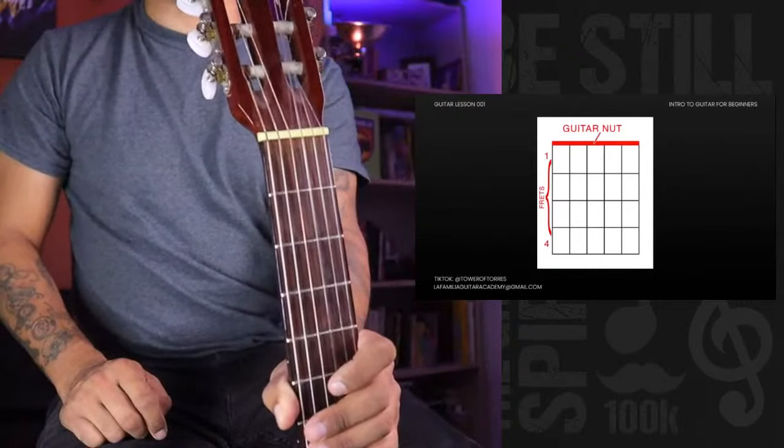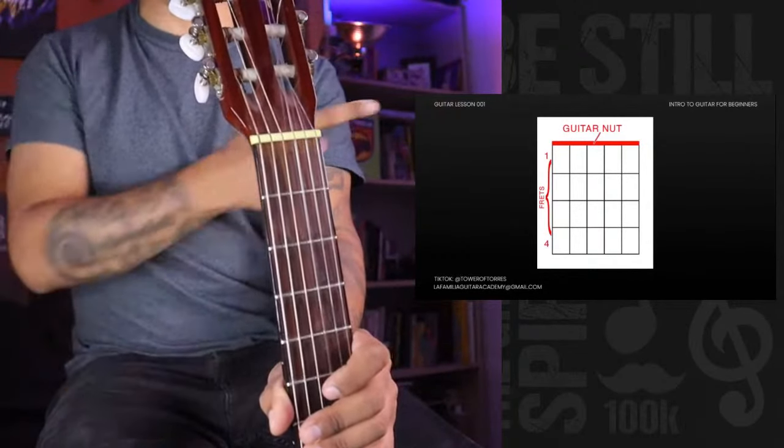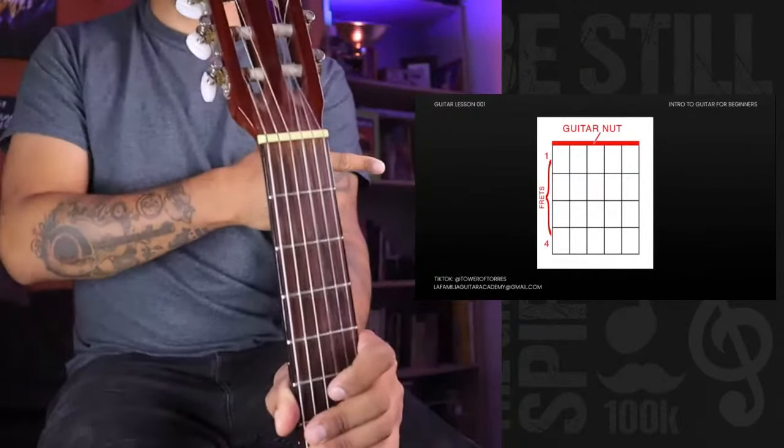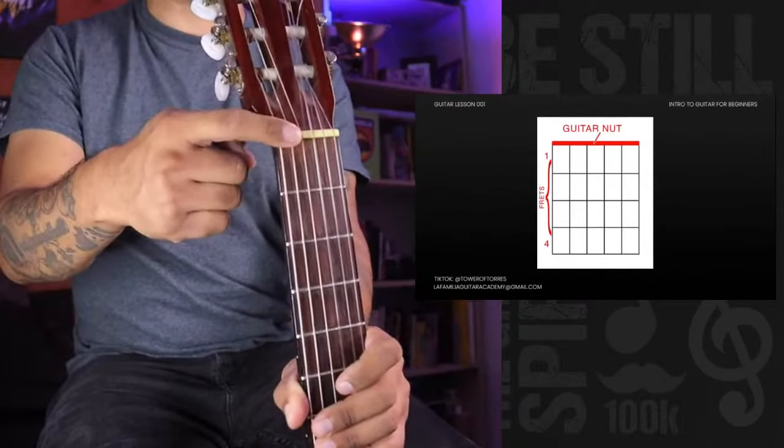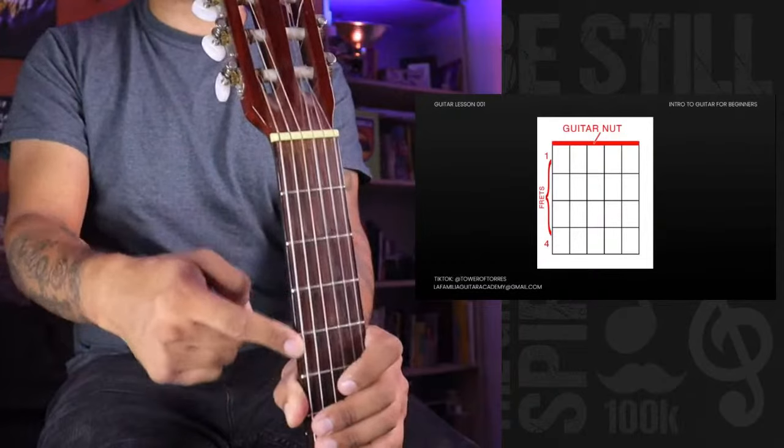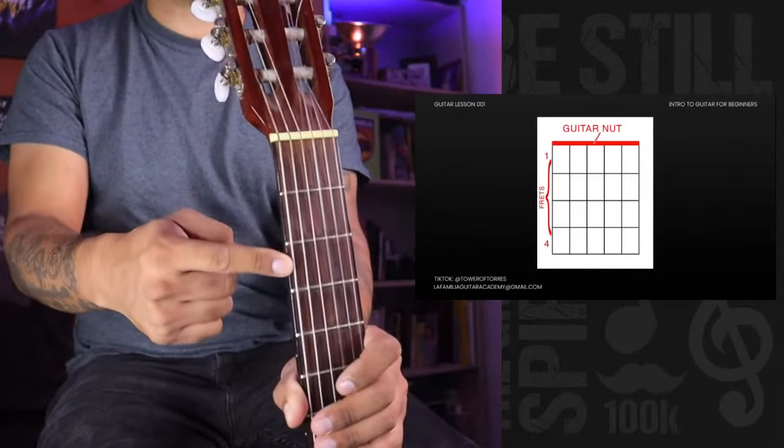Okay, whenever I show you a new chord, I'm going to use a chart just like the one that's there, and to read it, it's going to be easy. That red bar, again, it represents the guitar nut, and then these are the frets. So you count them: 1, 2, 3, 4, 5.